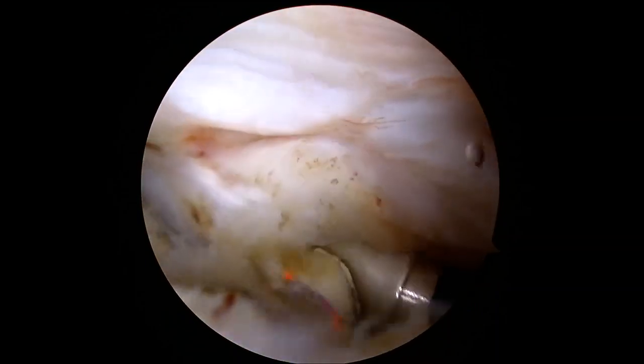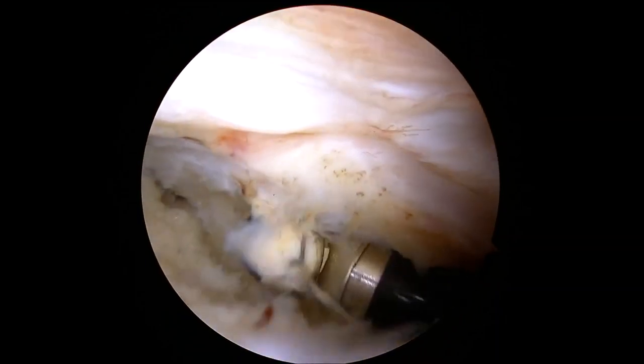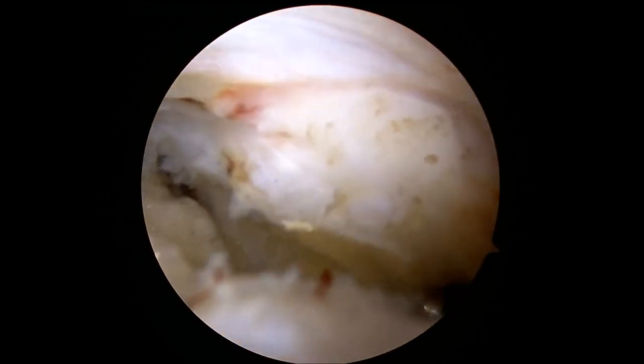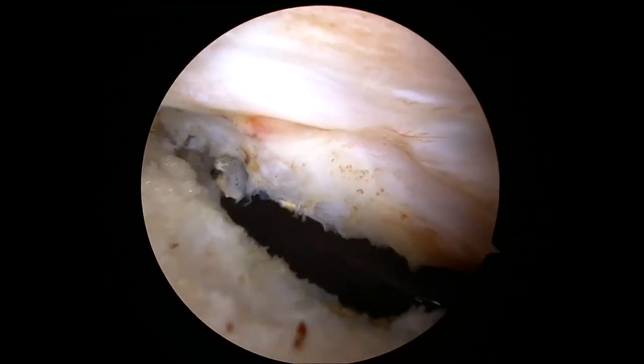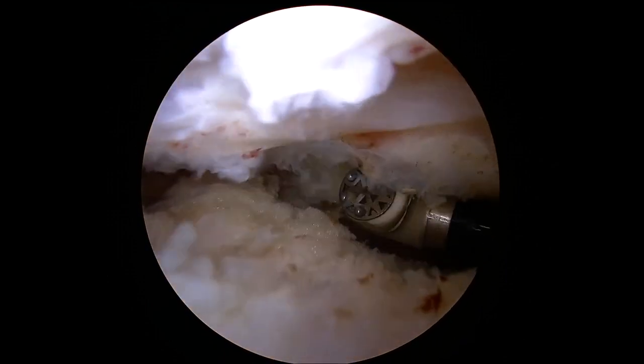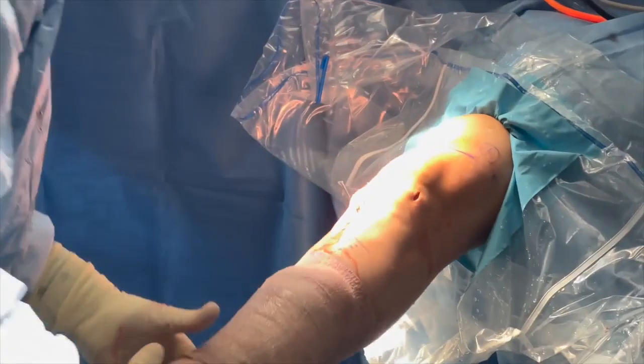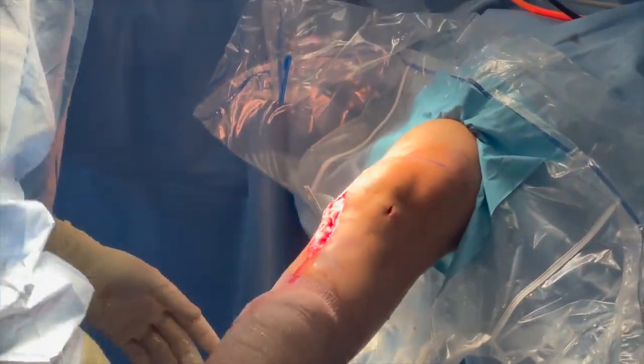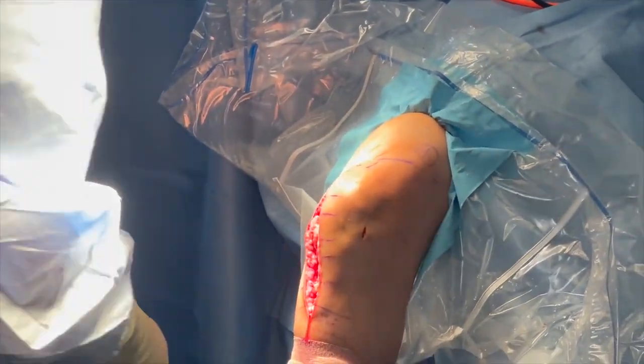The cartilage of the knee may also be assessed via arthroscopy. This patient has chondromalacia, as evidenced by fragmentation of the articular surface. Therefore, patellar and trochlear groove chondroplasties are performed. At this point, the patient has 120 degrees of flexion of the left knee.